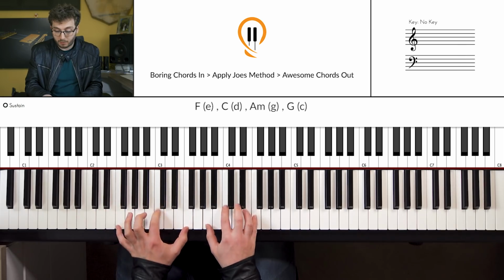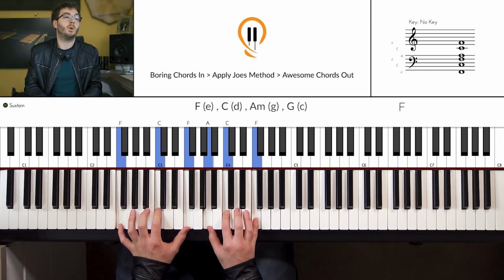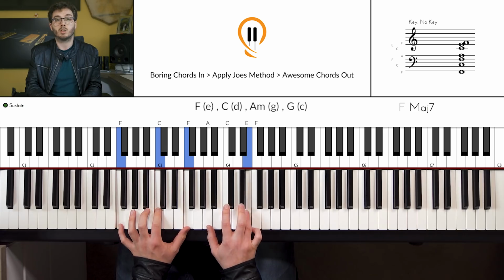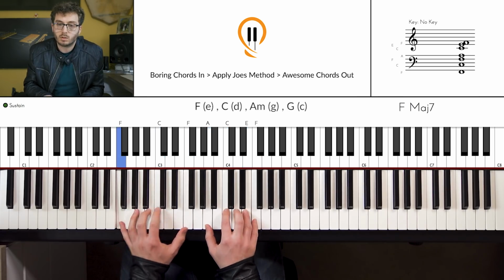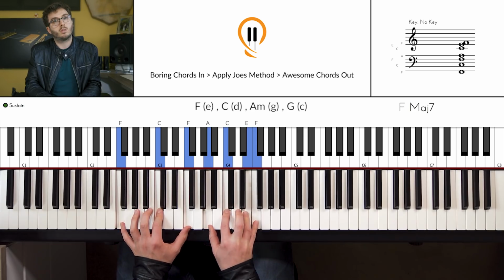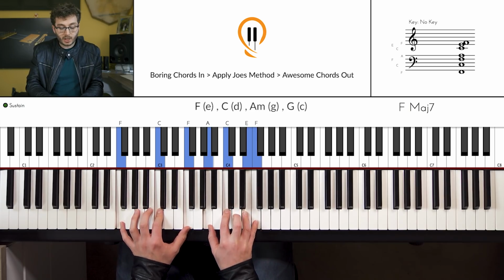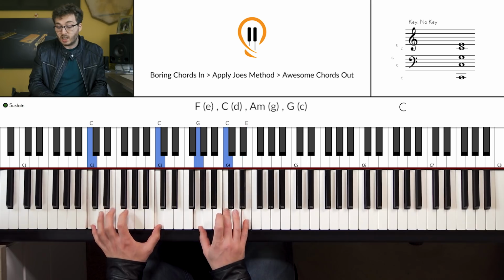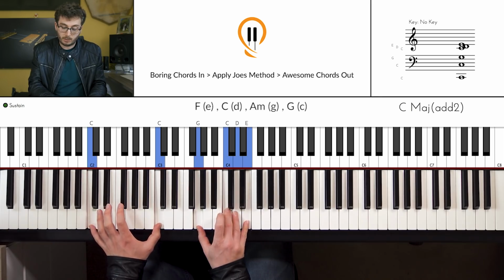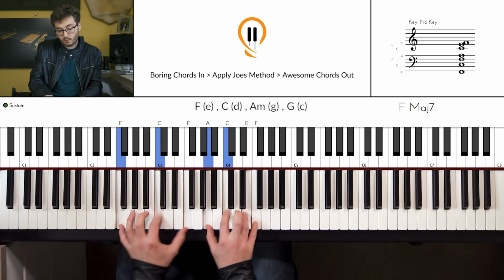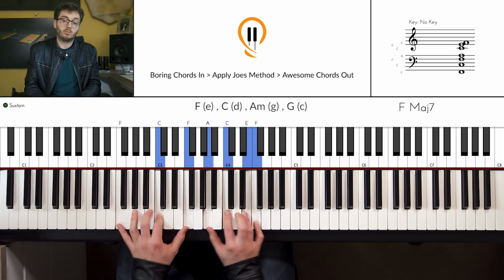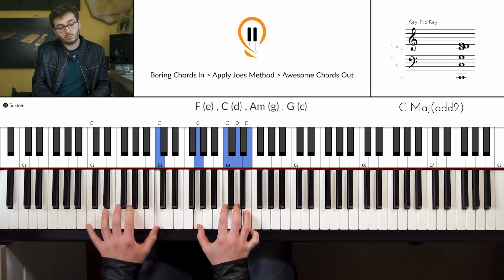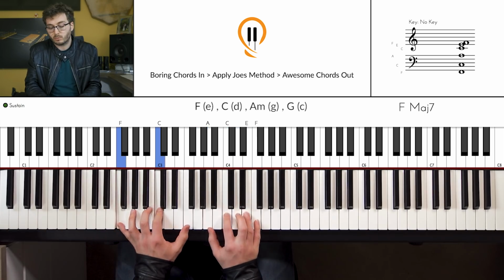My first chord's an F. Fantastic. What shall I add to an F? Let's add an E in. Why not? Let's try the E. Then what's my next chord? It's a C. I'll add a D in. Sounds right.